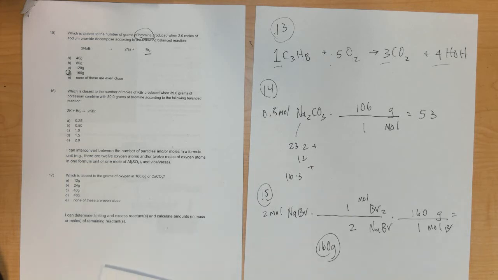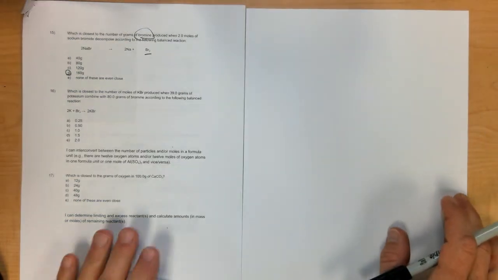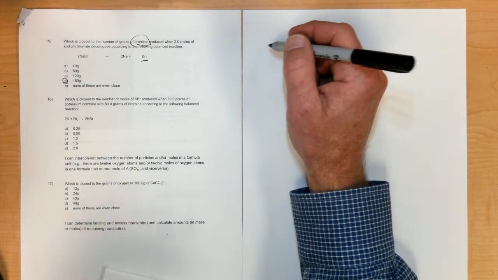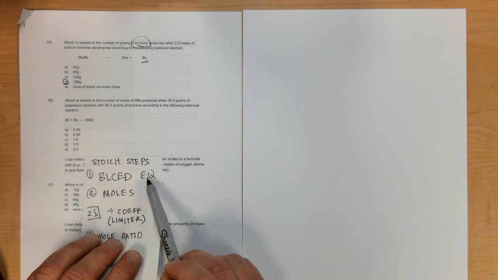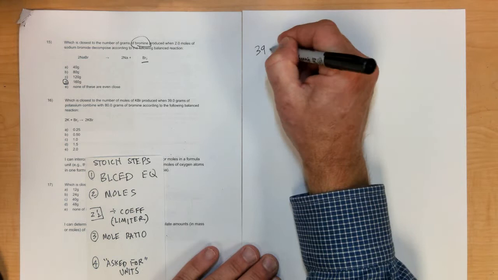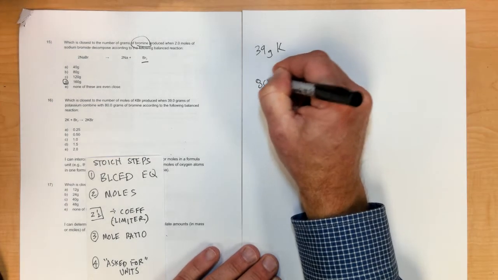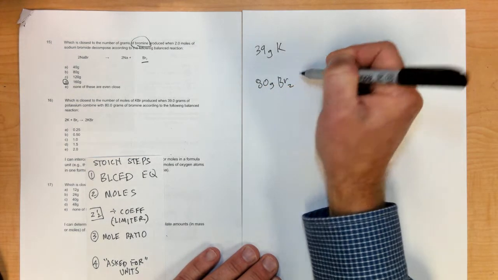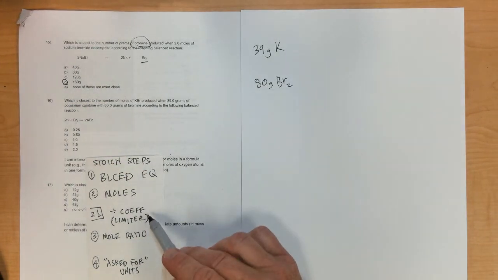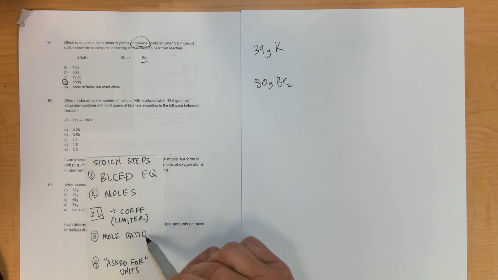Which is closest to the number of moles of KBr produced when 39 grams of potassium combined with 80 grams of bromine according to the following balanced reaction. So now we're given 2 substances and we're given the balanced equation. So we need to convert both of them to moles. So 39 grams of potassium, 80 grams of bromine. Okay, careful, it's Br2. And after we convert it to moles, then we'll have to divide by the coefficient to determine the limiter, use the mole ratio, and then convert to any asked for units.